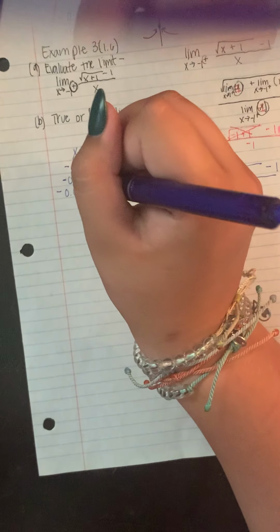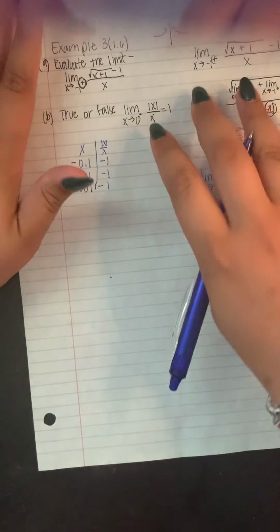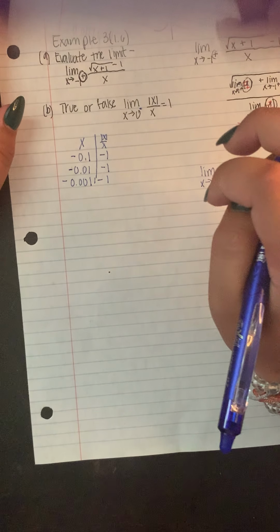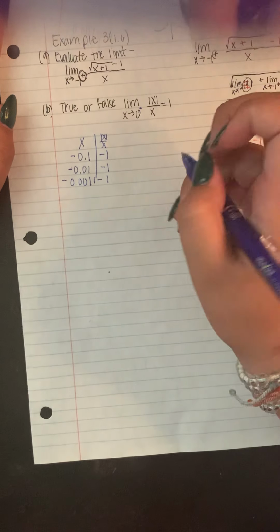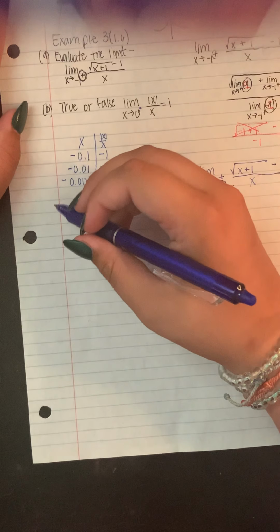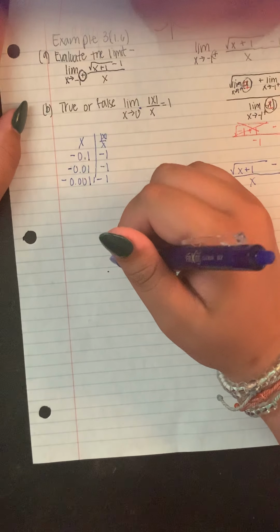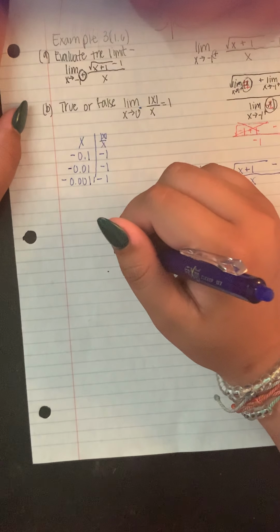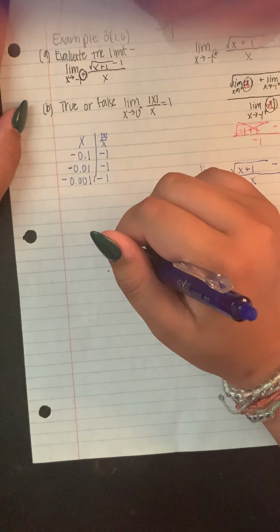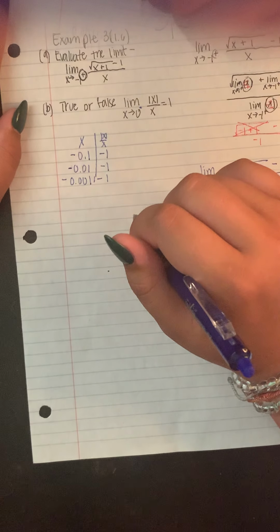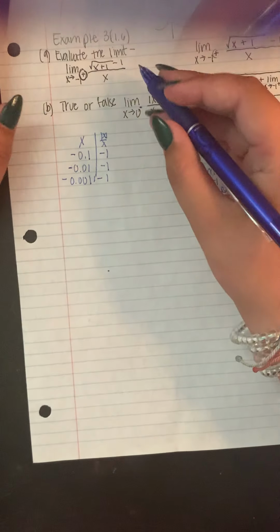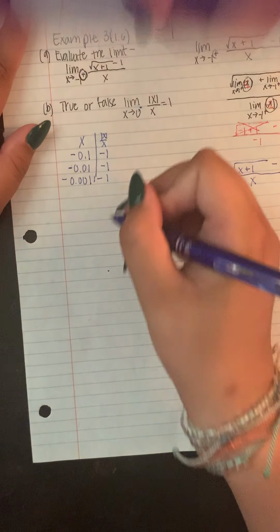So this table shows the behavior of the function absolute value of x over x as x approaches 0 from the left. So as the x values approach 0, the function values approach negative 1. Thus, the limit of absolute value of x over x as x approaches 0 from the left is negative 1.